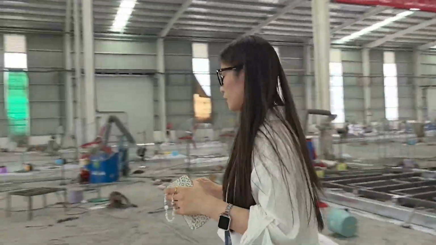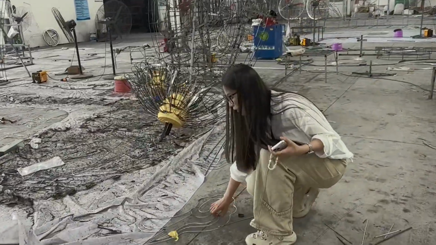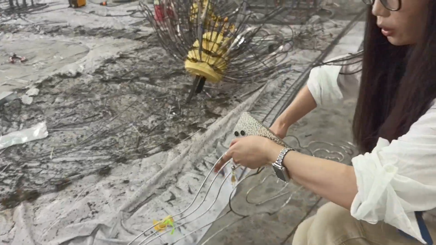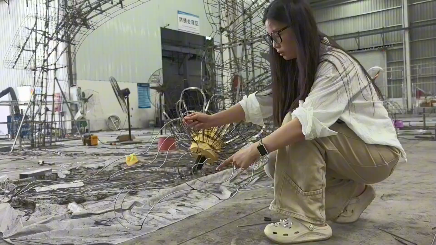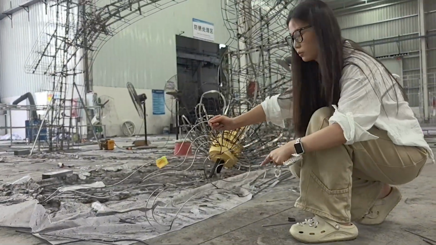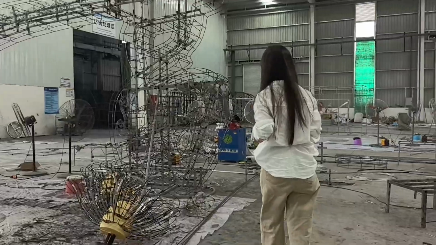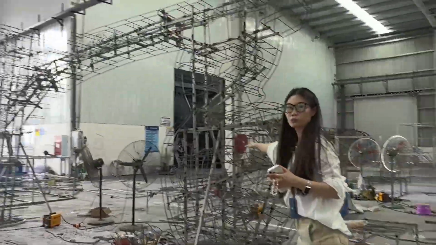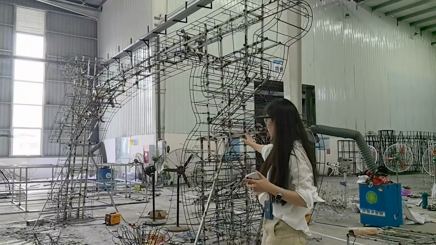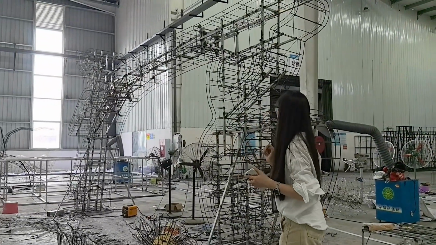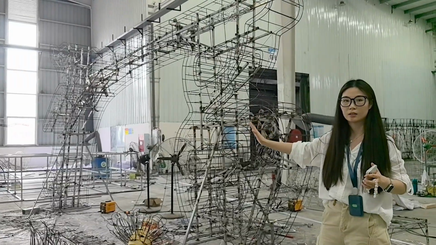You can see this is a Chinese cloud. So according to the design, they make the flat model. And then they will make the whole 3D model. You can see this is the Chinese word Fu. This is finished and waiting for the rust-proof painting.